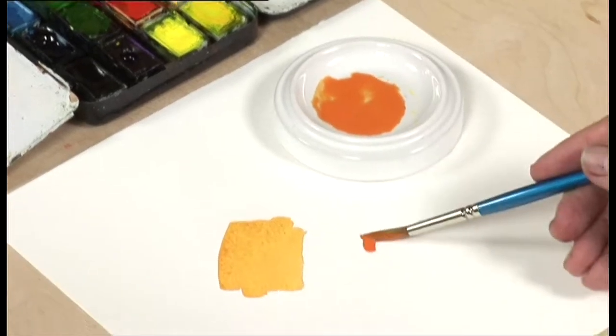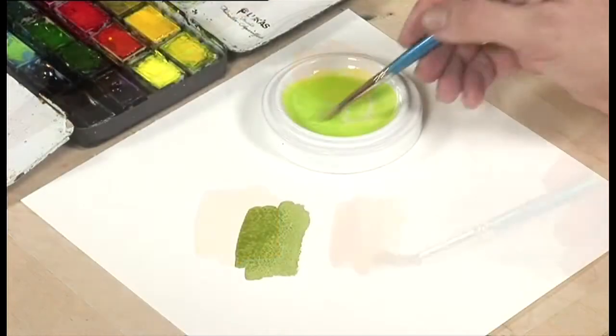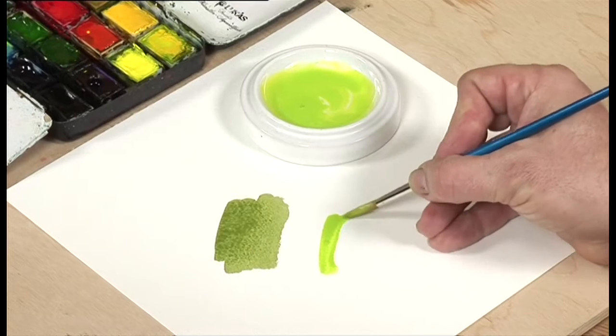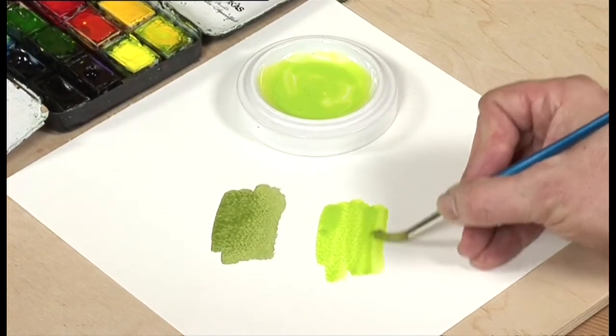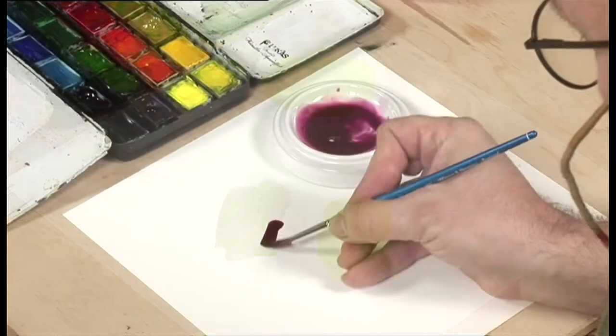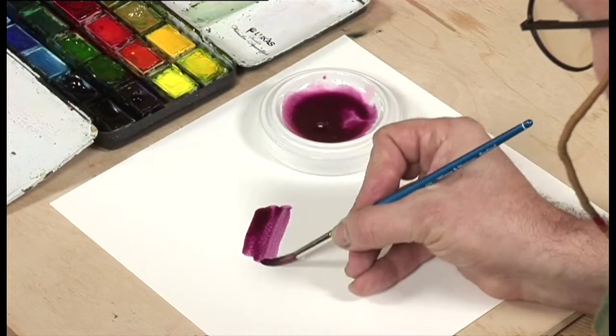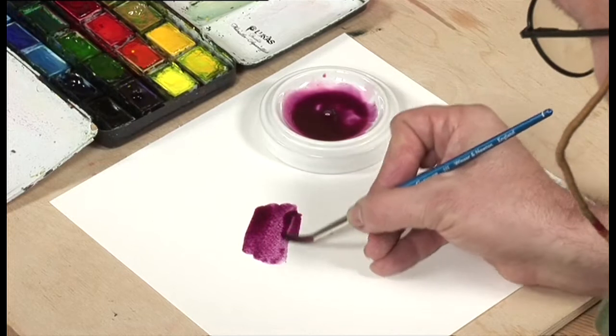Everyone understands that red and yellow make orange, that blue and yellow make green, and that red and blue make violet. But because there's more than one yellow, one red or one blue on the palette, more than one green, orange or violet can be made.